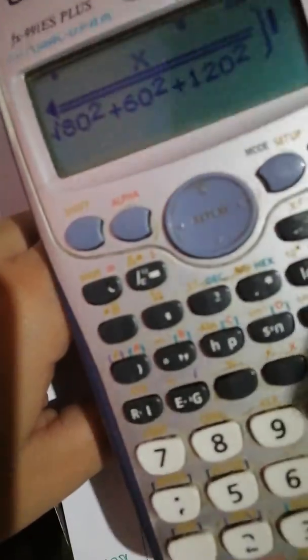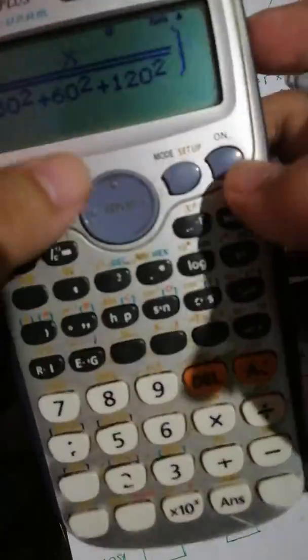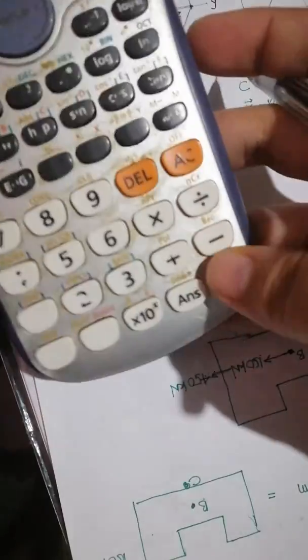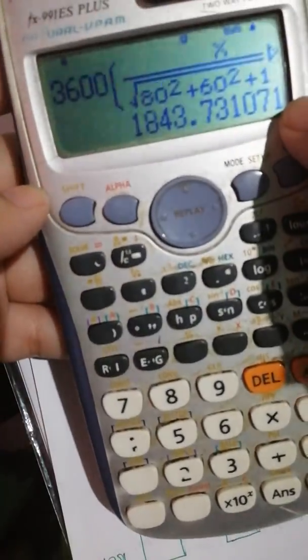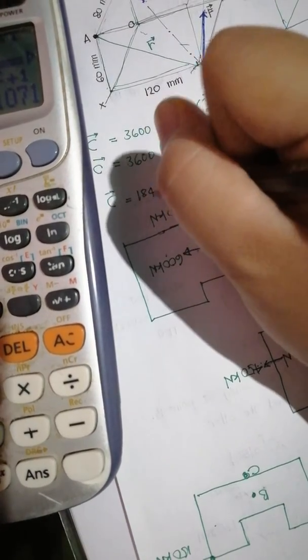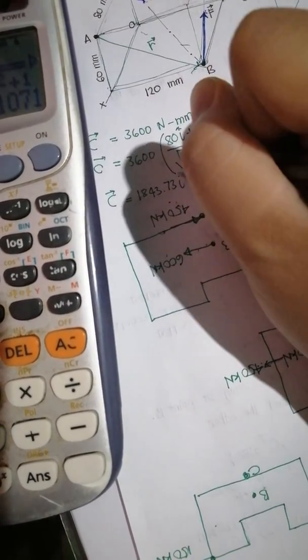80, 120, and 60. First we'll have 80 i, so we'll have x as 80. That would be 1843.73 i hat.